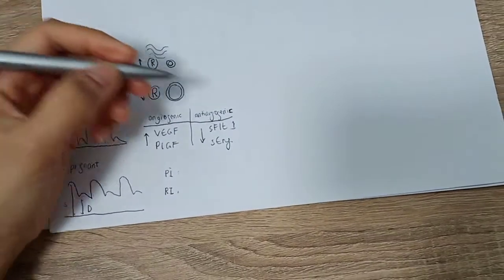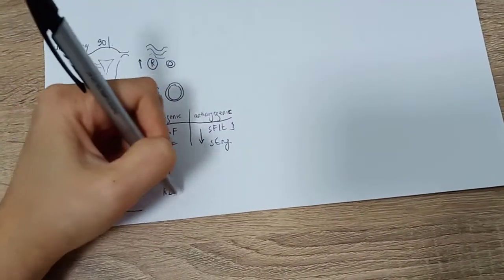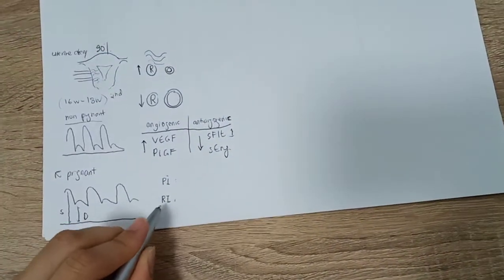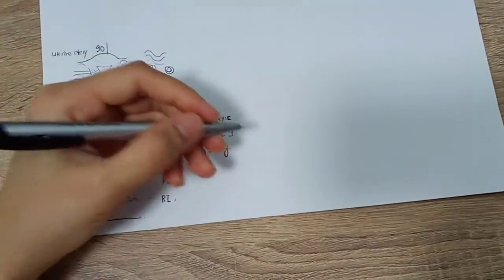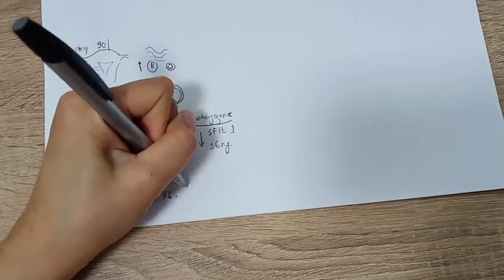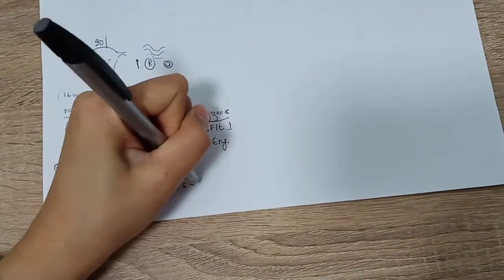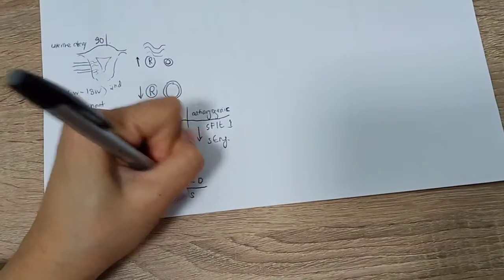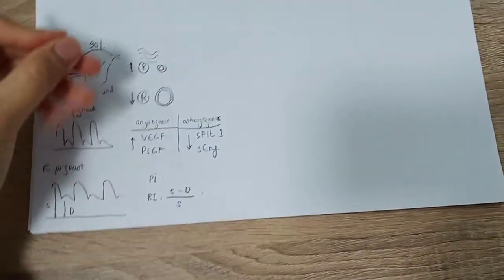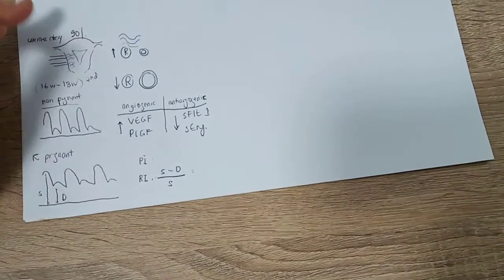Usually, RI shows the resistance or impedance in the blood vessels. We calculate it by the peak systolic velocity minus the end diastolic velocity, divided by the systolic. So we can get the resistance in the vessel itself.